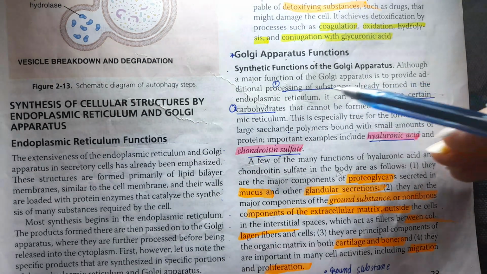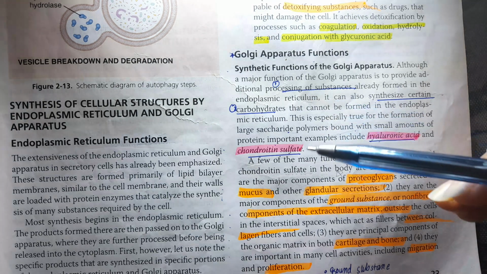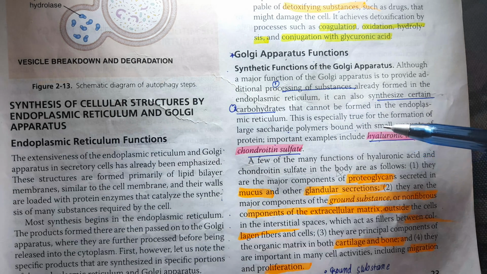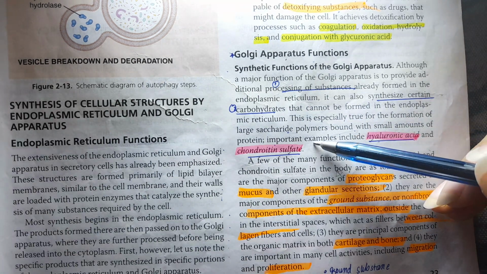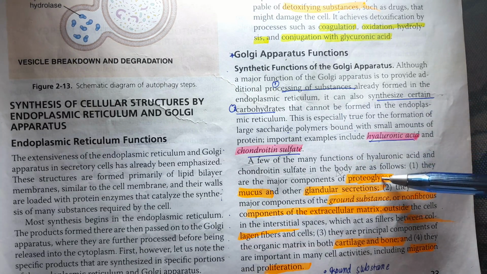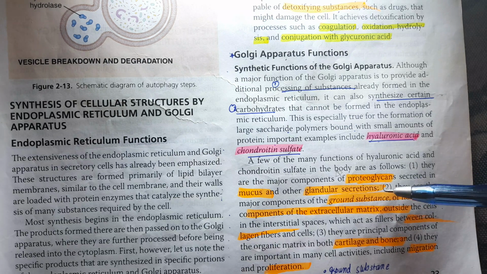coming to it via the endoplasmic reticulum vesicles, but sometimes it can also synthesize certain carbohydrate substances, which are hyaluronic acid and chondroitin sulfate. These are major constituents of the proteoglycans that are actually glandular secretions.